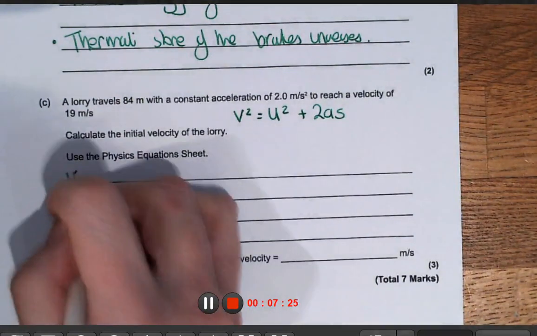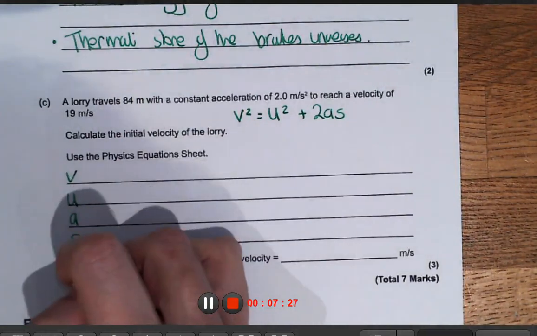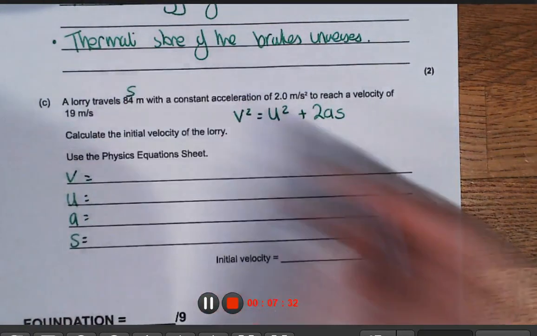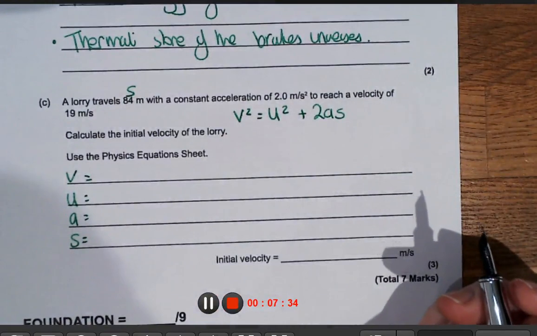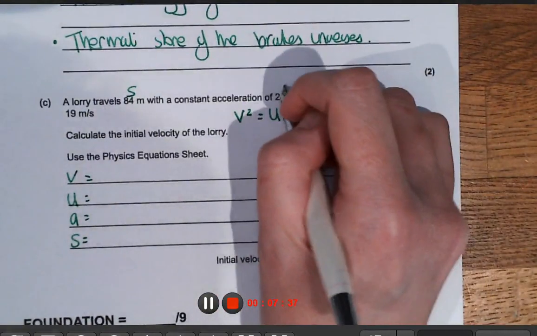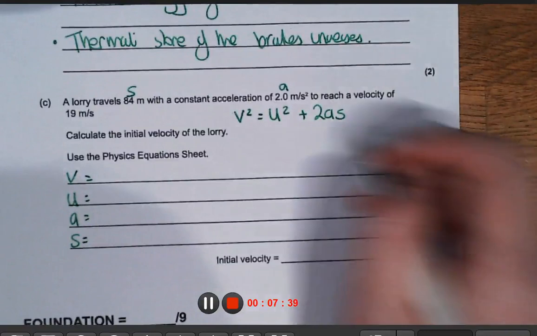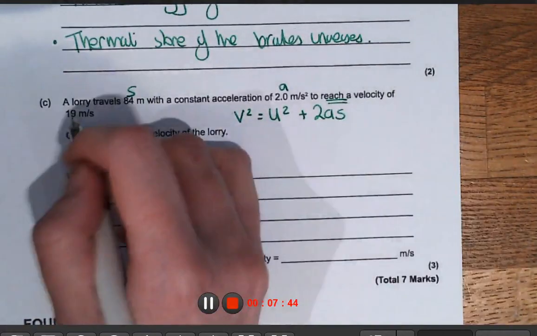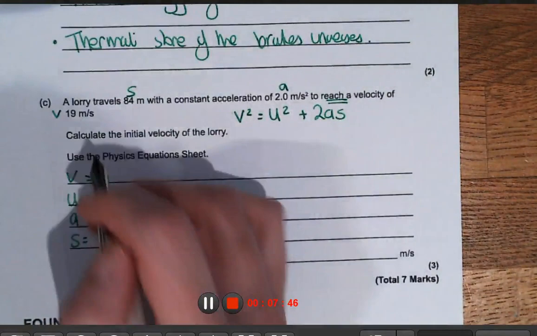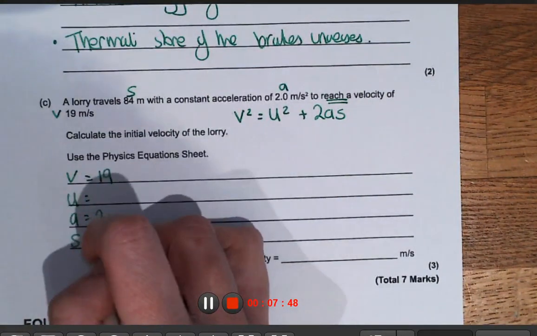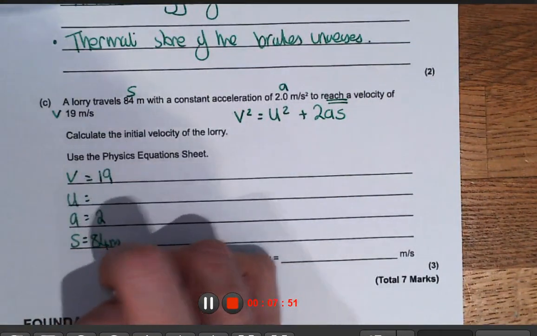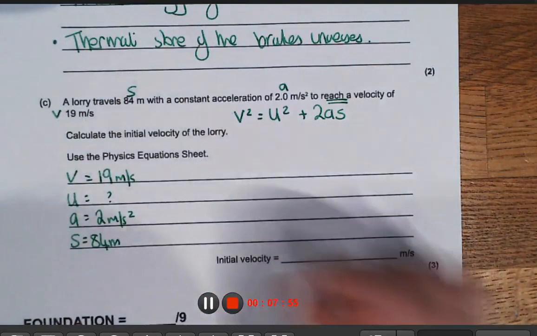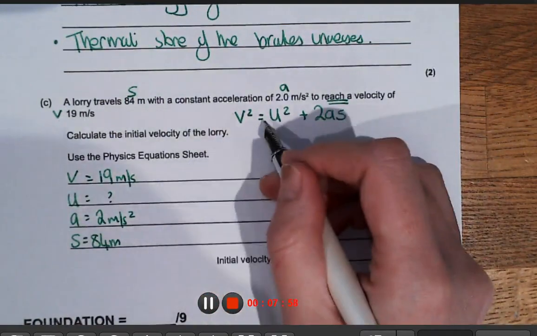So let's write V, U, A and S here and read the question again. So the lorry travels 84 metres, so that's our displacement, so that's S, with a constant acceleration of 2, so that's our A, to reach a velocity of 19 metres per second. So it's reaching that velocity, so that's our final velocity. So let's put those numbers in there. And then our U is what we want to find. So we're going to substitute now these numbers into here.